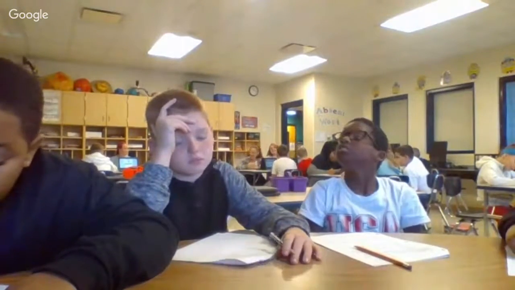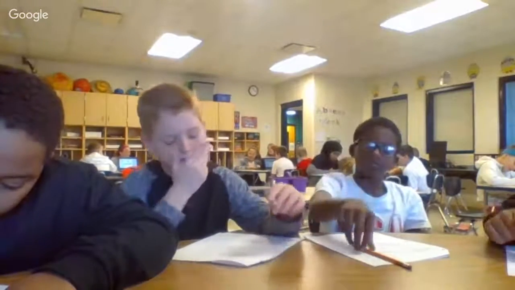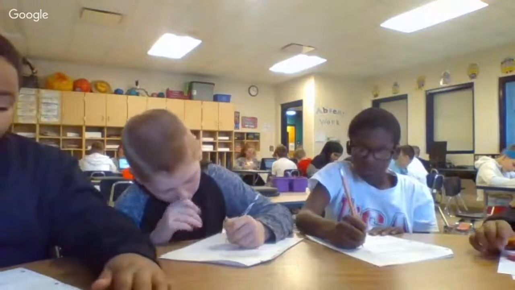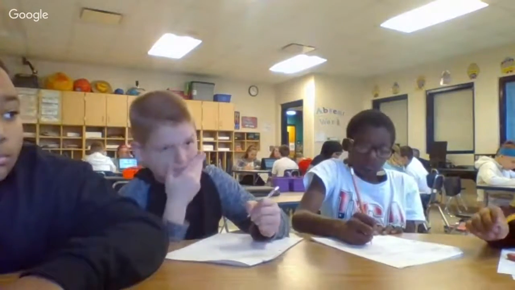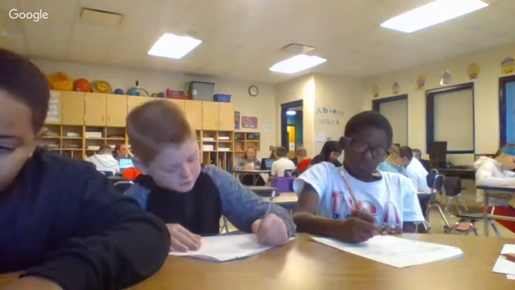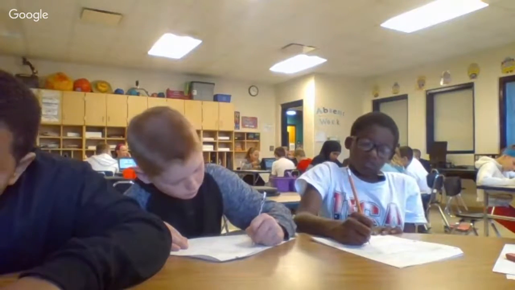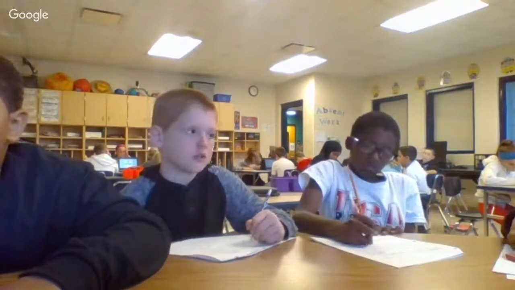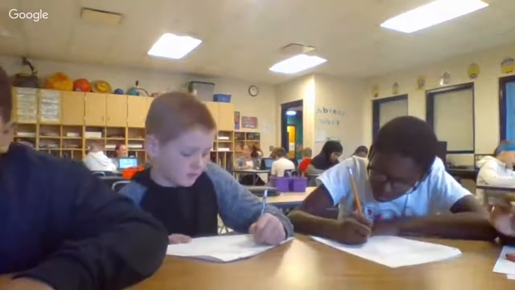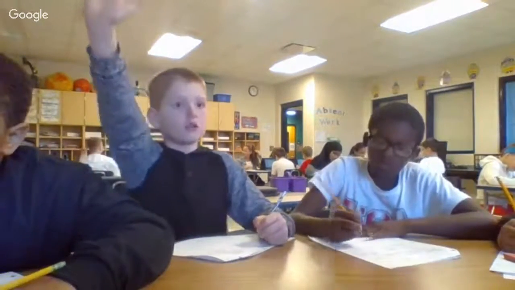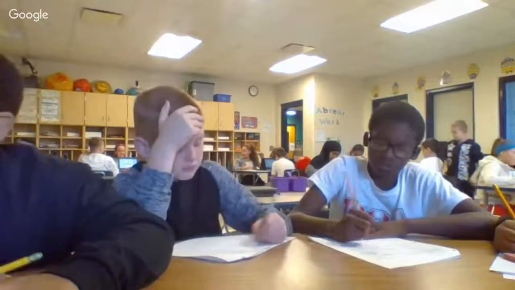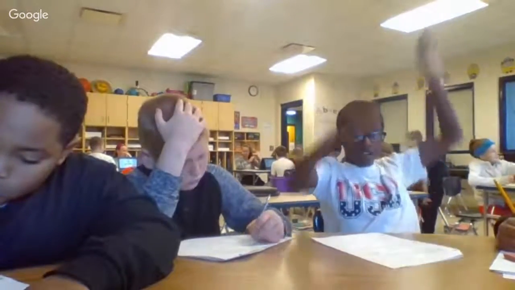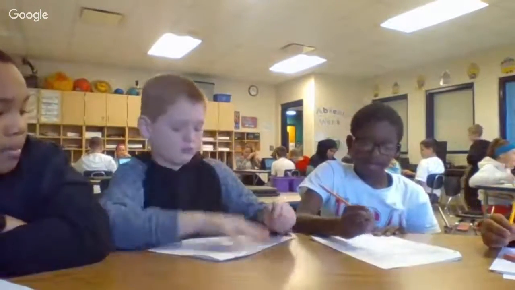Okay, let's look at number 2. Julian, will you read number 2? Sarah is baking a rectangular cake. It is 5 centimeters high, 7 centimeters wide, and 10 centimeters long. What is the volume of the cake in centimeters? What's our length of this cake? 10. What is our width of this cake? 7. What is the height of this cake? 5.